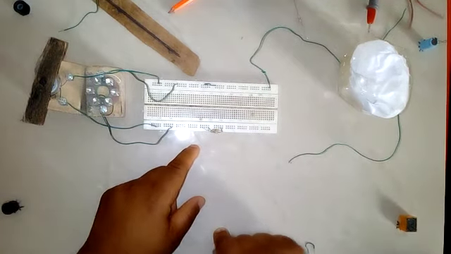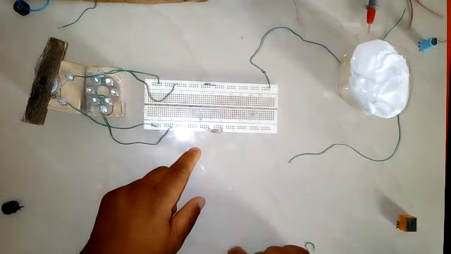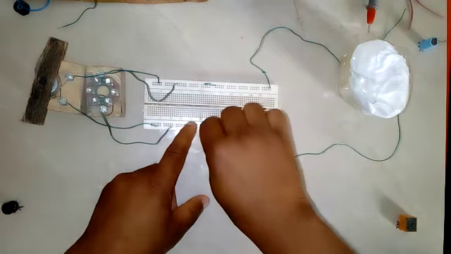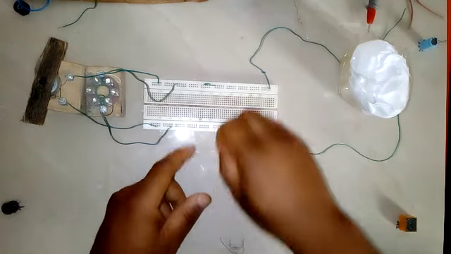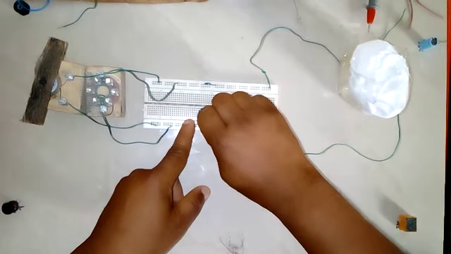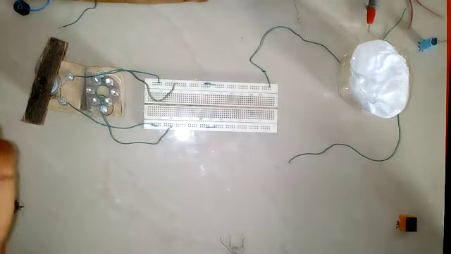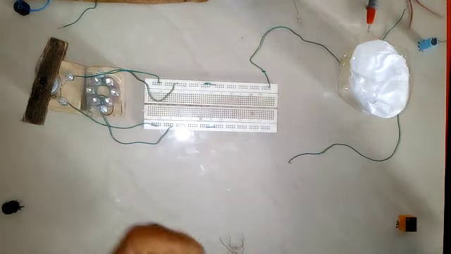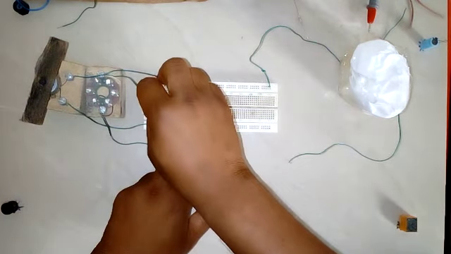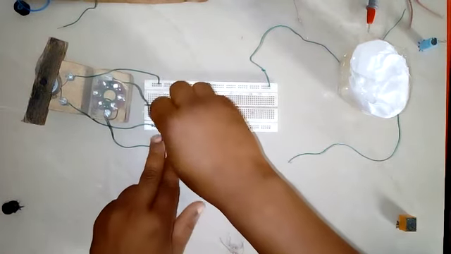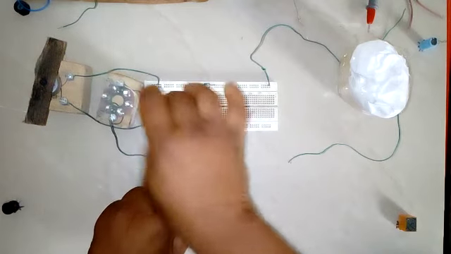Now, in our subsequent experiment, I'm going to take off these resistors, replace them with a jumper, and for purposes of simplicity, I want us to do away with the LED. I think the board is too cluttered.